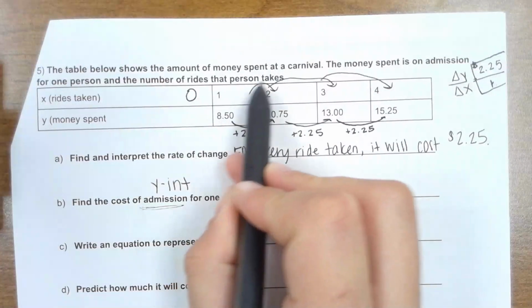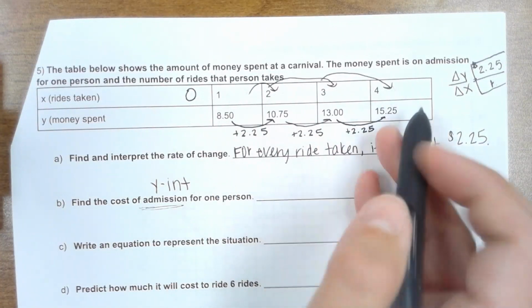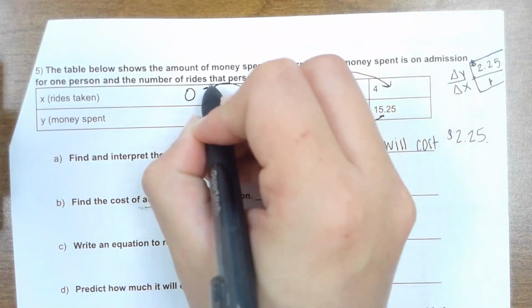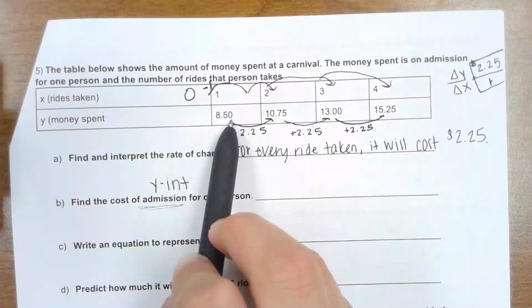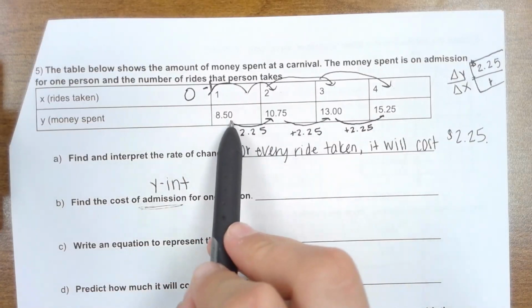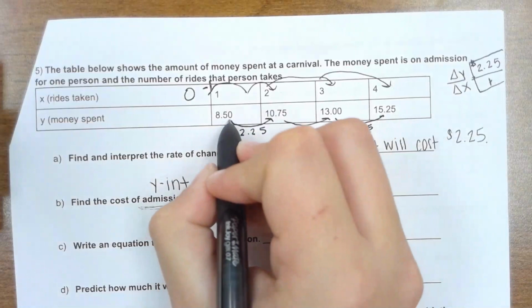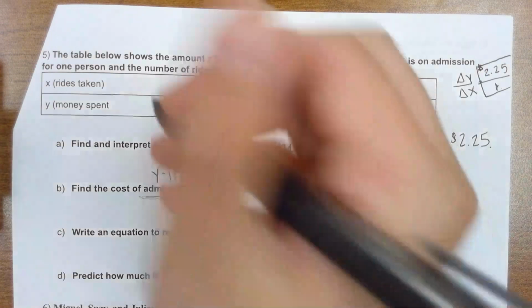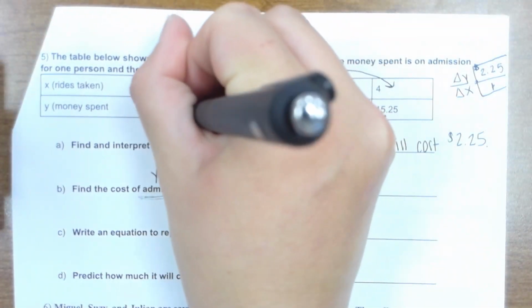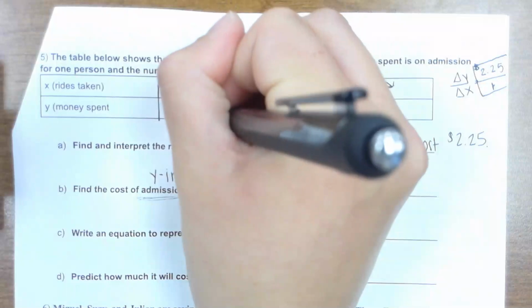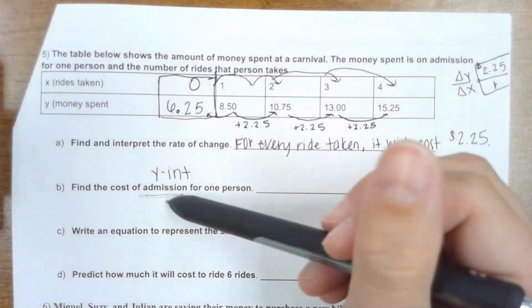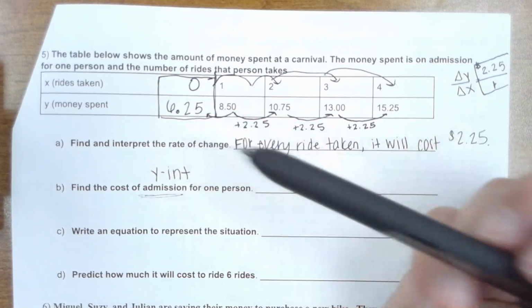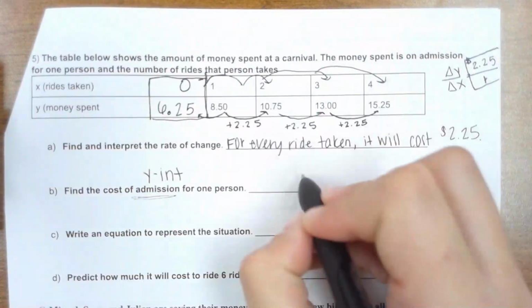So instead of adding 1 like we did to our x values, I could subtract 1 to get to 0. And to get back 1 on the y-axis, instead of adding 2.25, I could subtract 2.25 from 8.50. And that would give me my admission fee. So 8.50 minus $2.25 gives me $6.25. So your y-intercept, or in other words, the cost of the admission for one person without any rides taken, is $6.25.